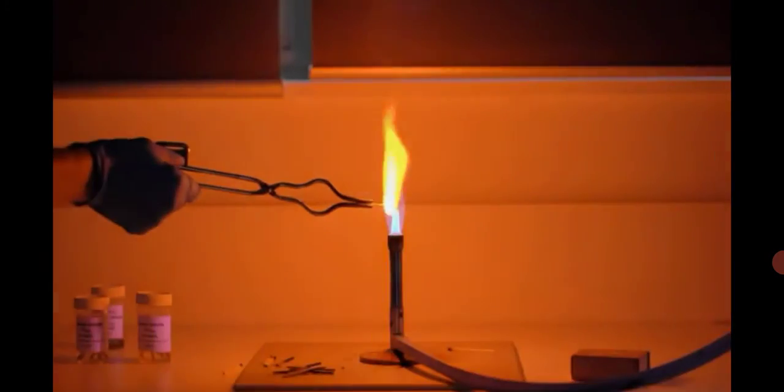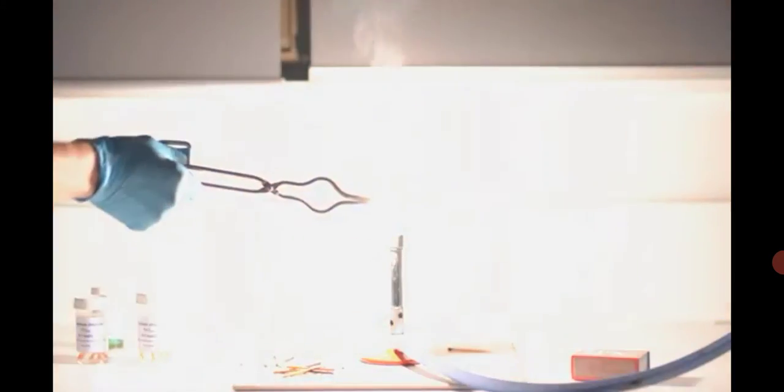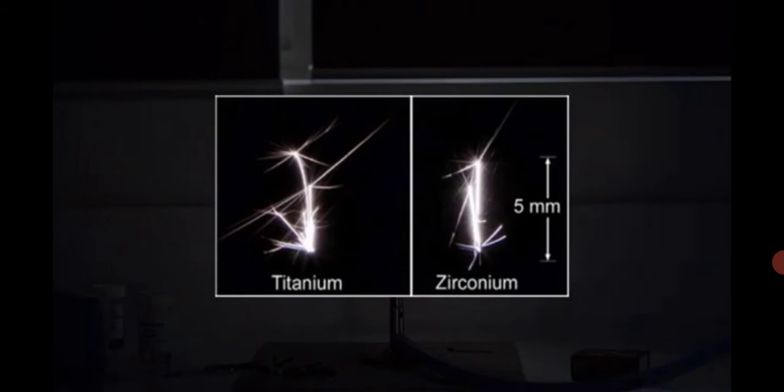And we're now going to look at magnesium. Now this one here is incredibly bright, so my assistant will just make sure that he's not looking directly. He can look to one side. And then once it catches, we have a very bright white flame. And this is what you would normally see as they arc through the sky. That's probably going to be magnesium. Zirconium also makes really bright white colors.